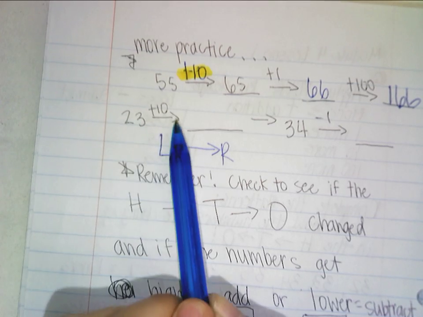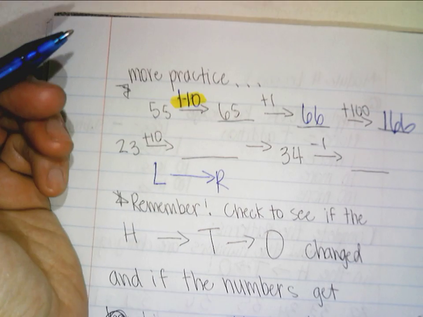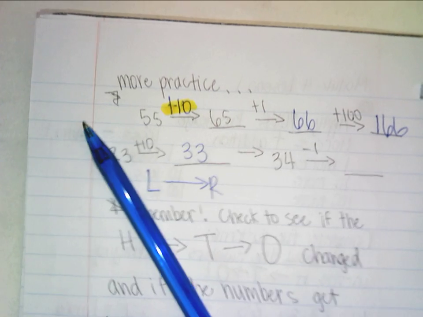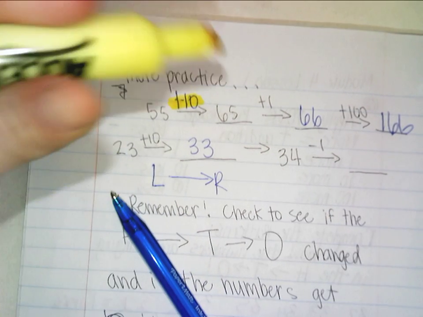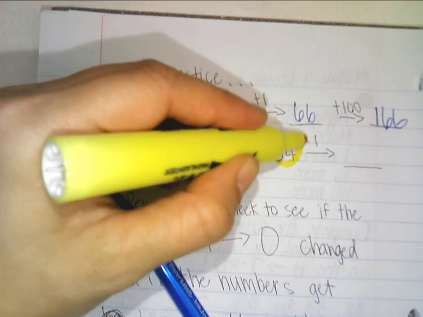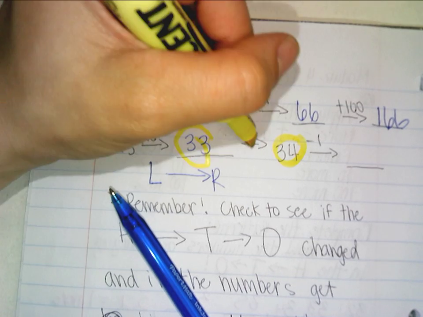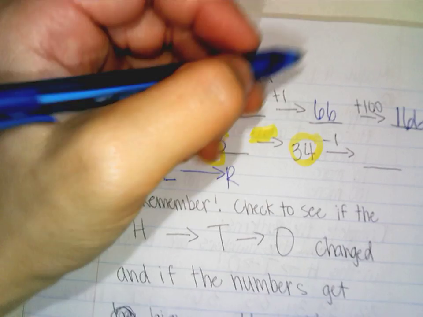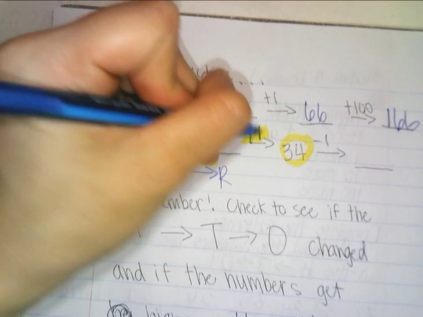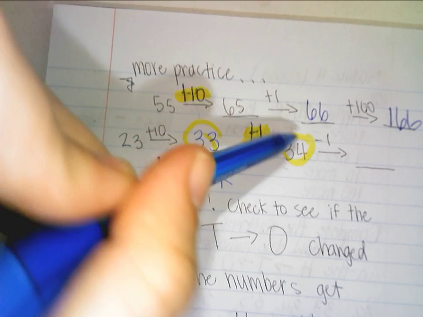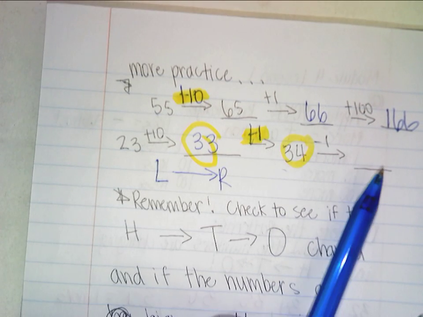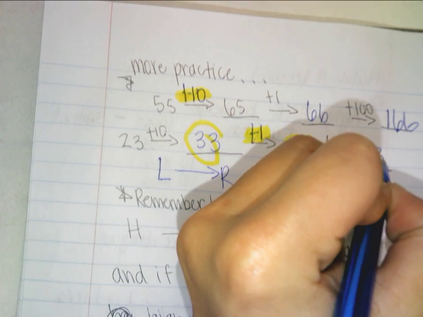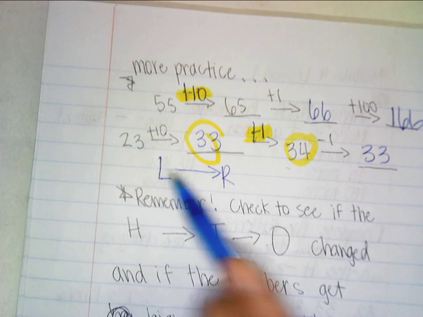So 23 plus 10, 10 more than 23 is 33. Now, when you're looking for that number on top, you want to look at these two numbers, how they're changing, and then you can fill in that top part on top of the arrow. So 33 to 34 is plus 1. 34, and then now you can do this number. You can figure that out. 34 minus 1, that'd be 33. That was a trick. You went backwards.